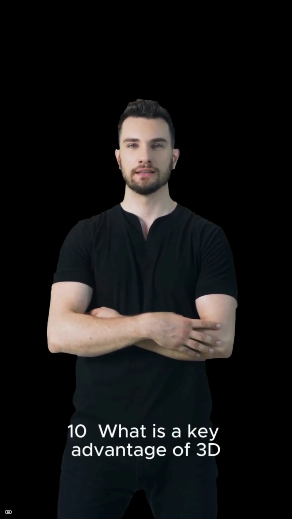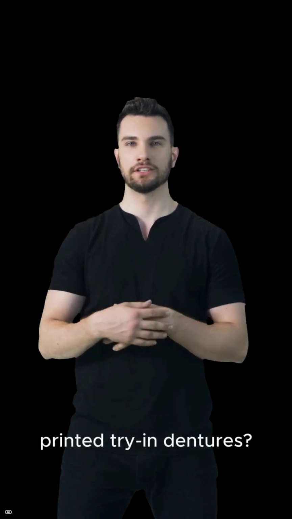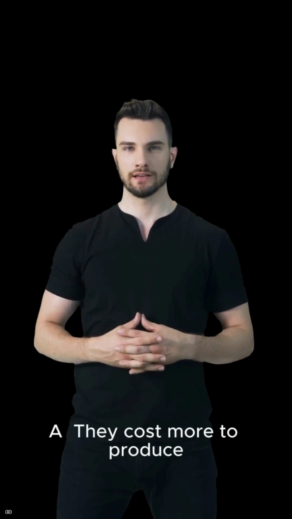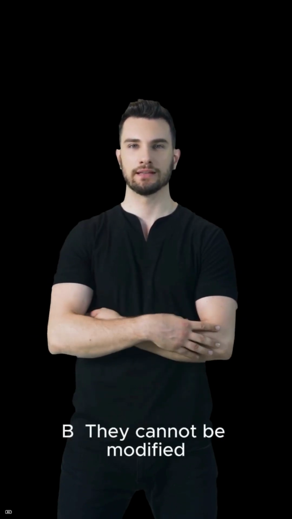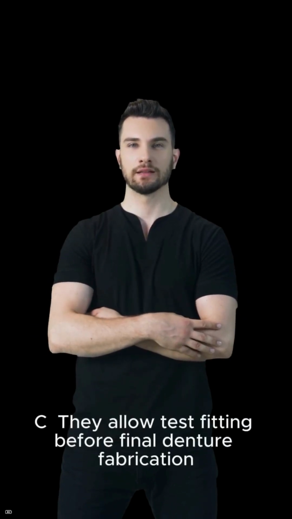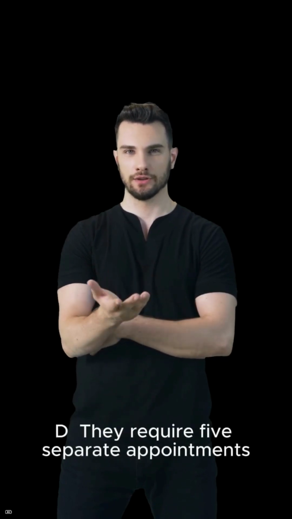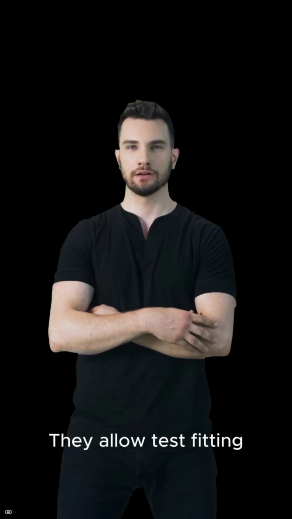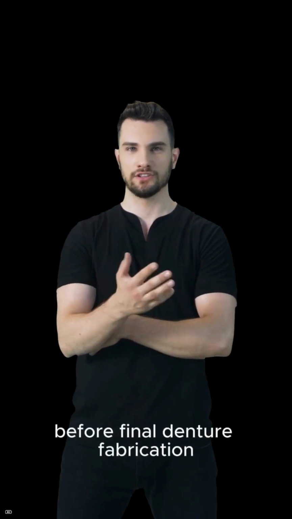10. What is a key advantage of 3D printed try-in dentures? A. They cost more to produce. B. They cannot be modified. C. They allow test fitting before final denture fabrication. D. They require 5 separate appointments. Correct answer: C. They allow test fitting before final denture fabrication.